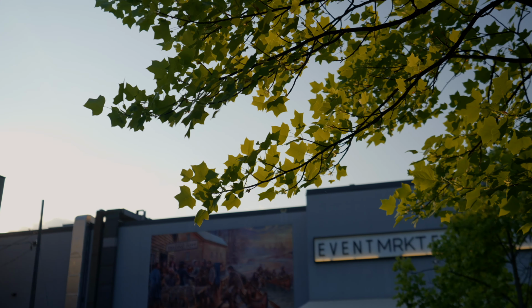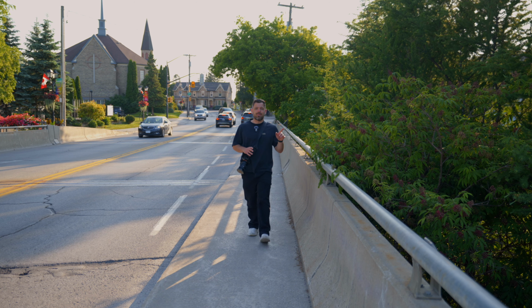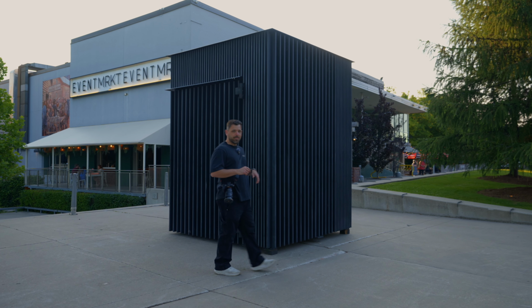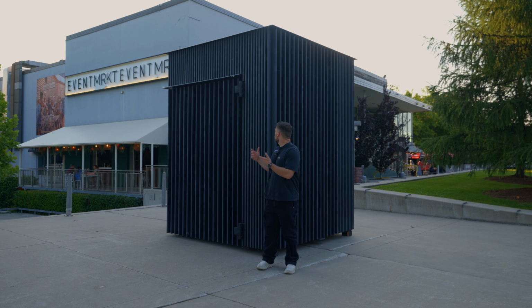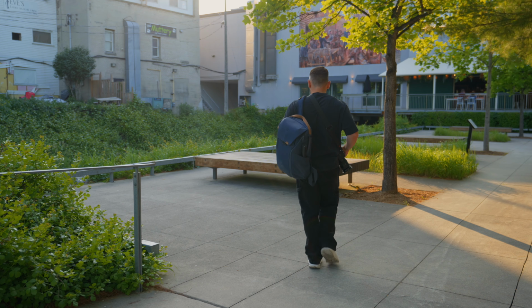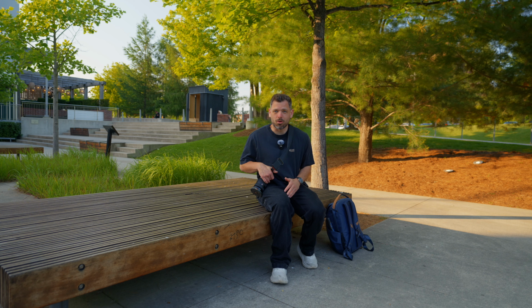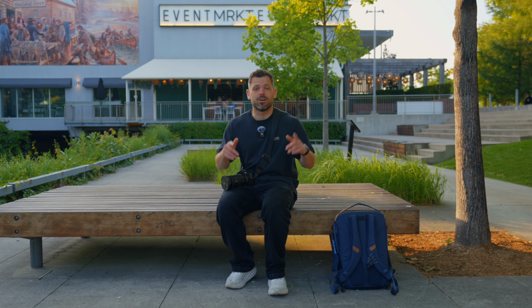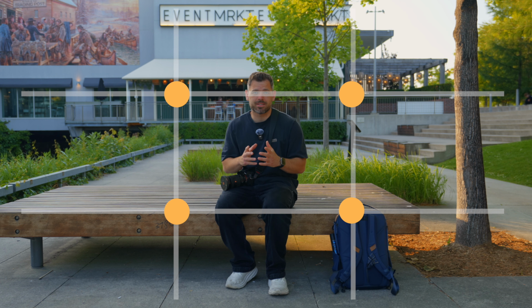2 is leading lines, both human and man-made. You can use roadways like this, or even building edges pointing directly towards you like this. It's really up to you. But last is the most important, because it's the rule of thirds, where we want to place our subject on any of these points to make it the most visually interesting.